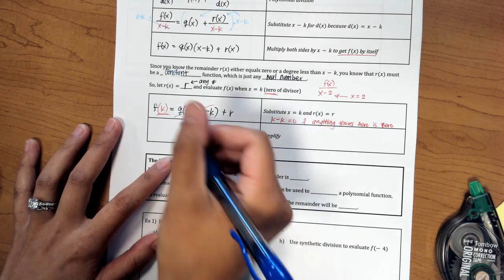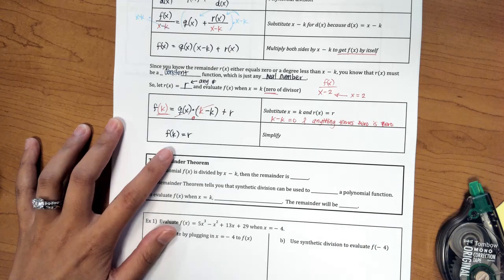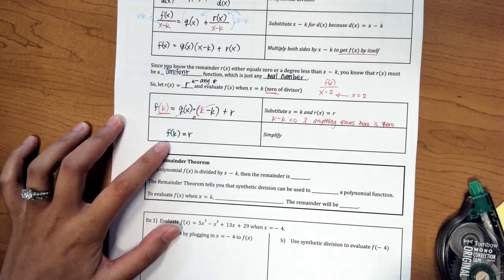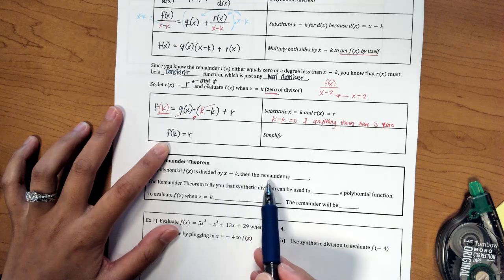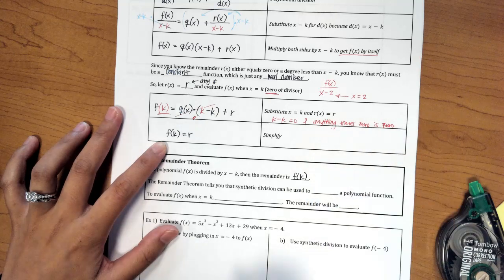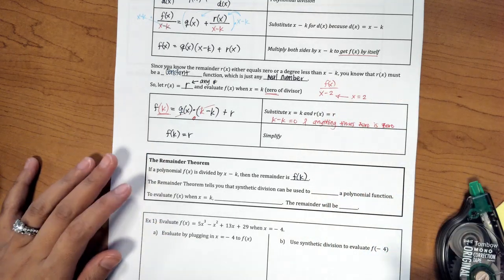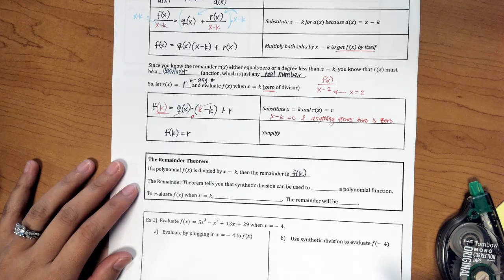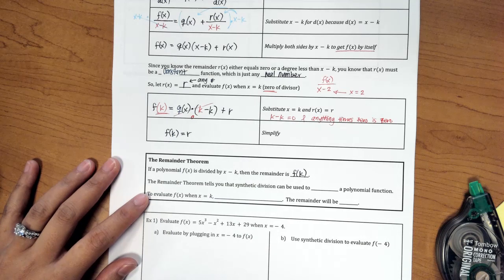So what that comes out to is that f of k equals r. And what this means is that when you divide by x minus k, then the remainder is f of k. So the remainder is the same as what you get when you plug in k.